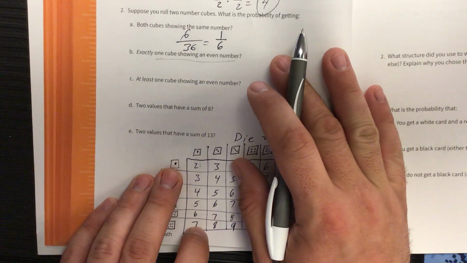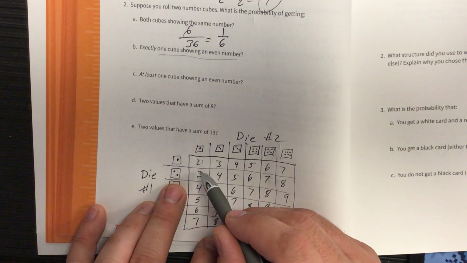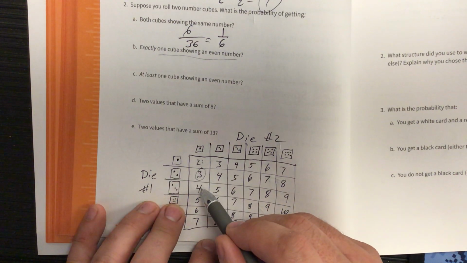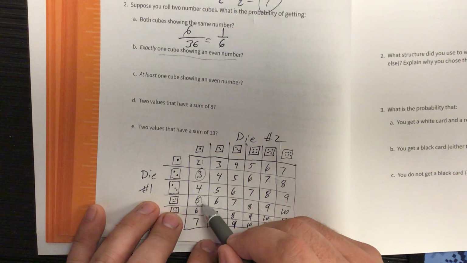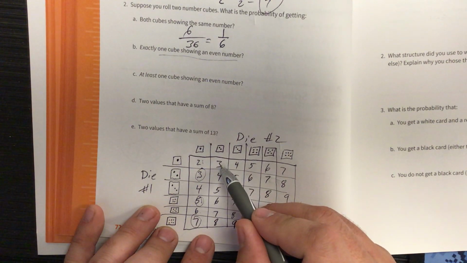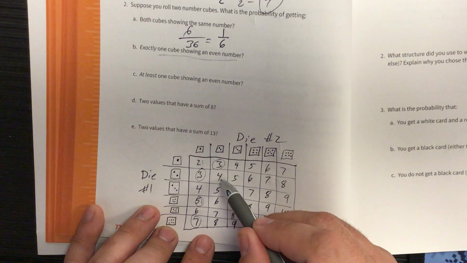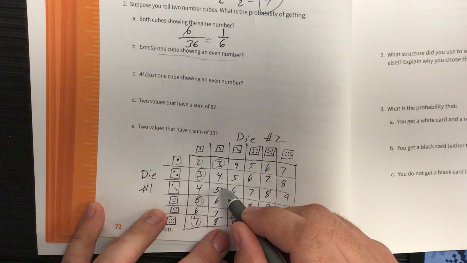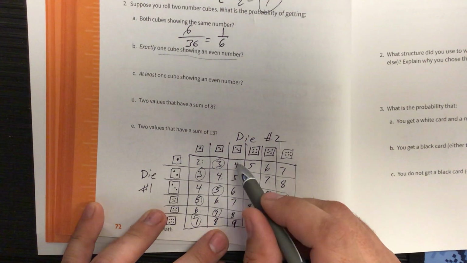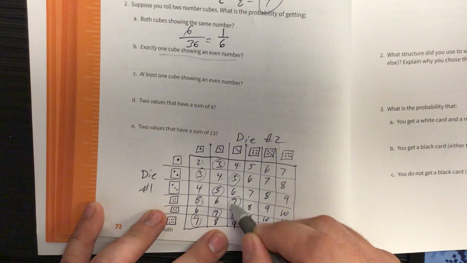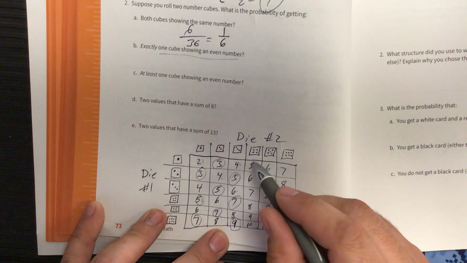We're not adding anything. Okay, how about a 2 and a 1? Is that exactly 1 cube showing an even number? Yeah. How about this one? How about this one? Yes. That's 2 even numbers. Is that exactly 1? No. Yeah, no. Yeah, no. No, yes. No. See a pattern? Yes.